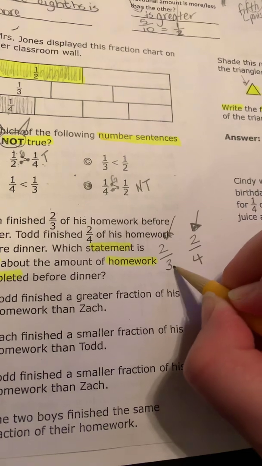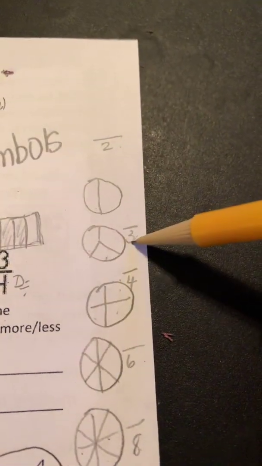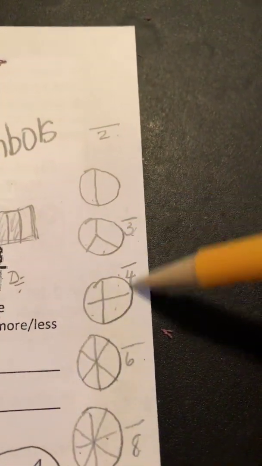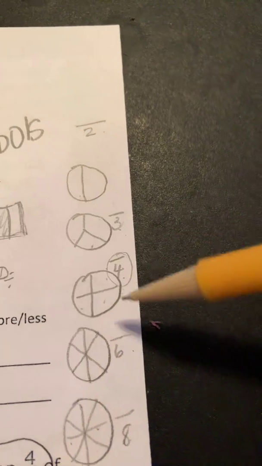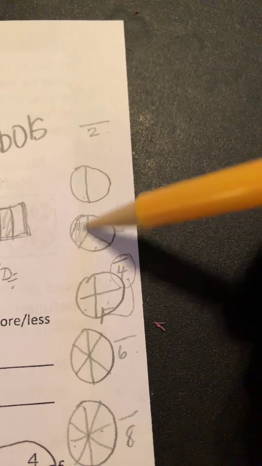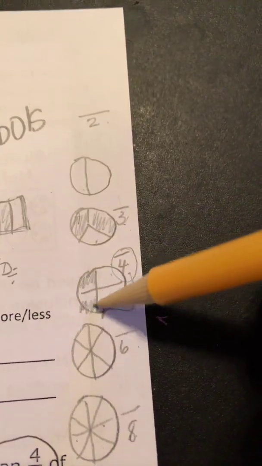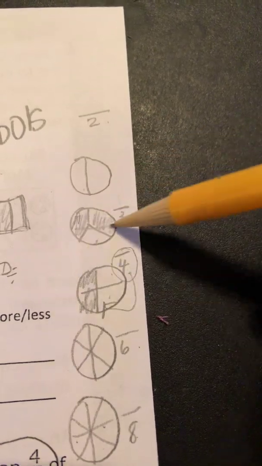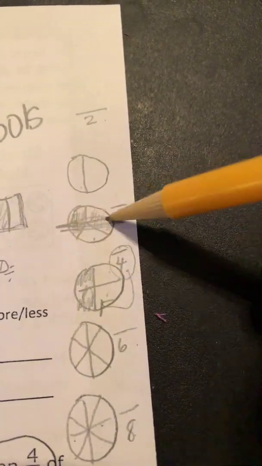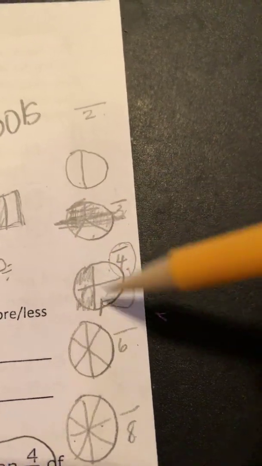Well, let's think about what I know about denominators. I'm going to bring you back over here. One of these is in thirds and one of these is in fourths. What do you know about the larger the denominator? Smaller the pieces. So over there, they're saying one of them did 2/3, well, the other one did 2/4. Well, this would be half of the thirds right there. So 2 out of 3 is more than 2 out of 4 because thirds are larger.